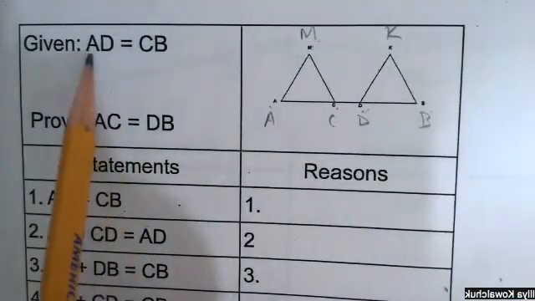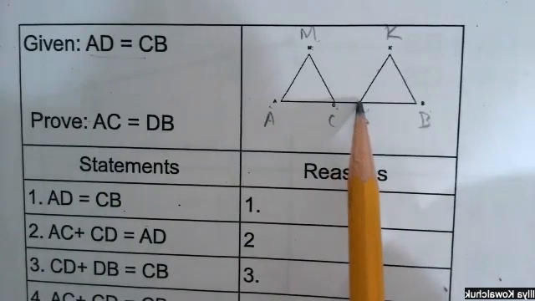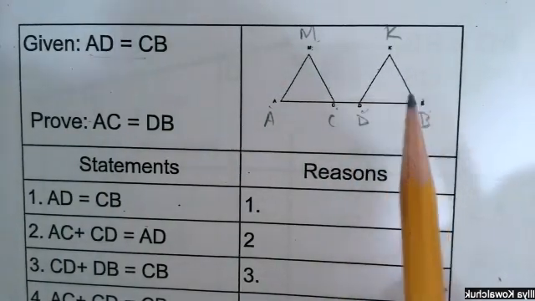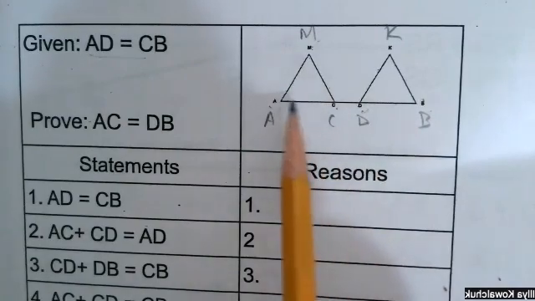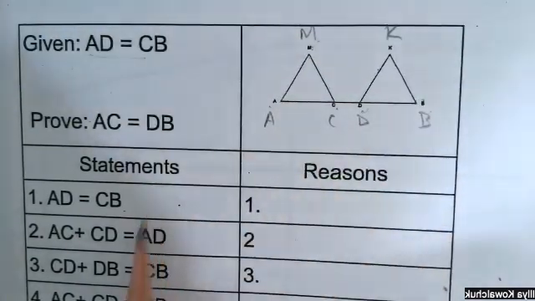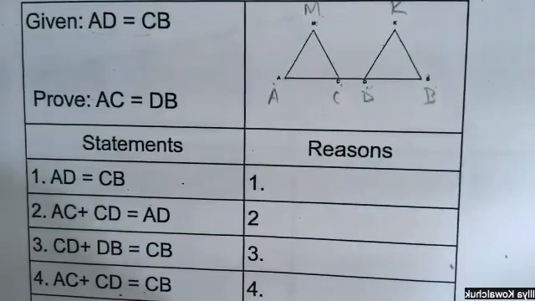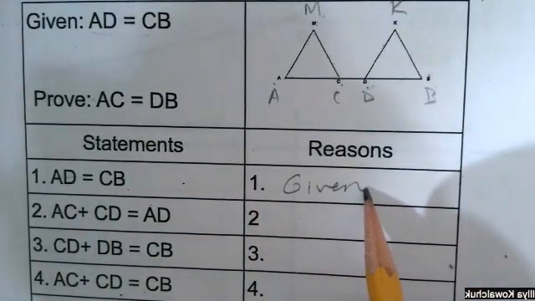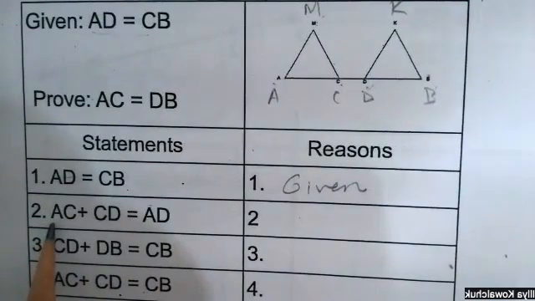All right, we're given that AD here is equal to CB here. So kind of similar to what we were just doing before. And now we're trying to prove that AC is equal to DB. And we've got our steps written out for us, which is great. AD equals CB, that's going to be our given. Now we have to look at the steps to figure out what's happening.